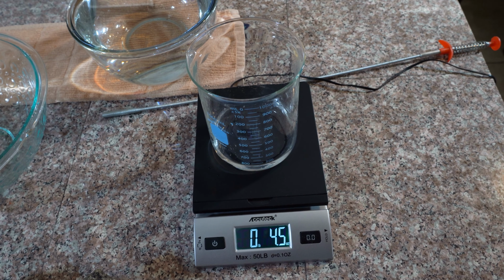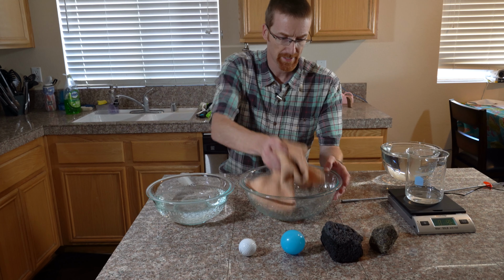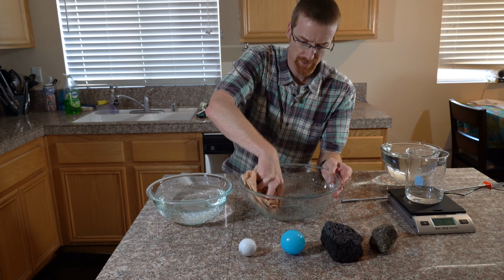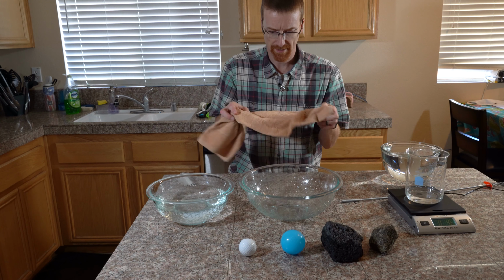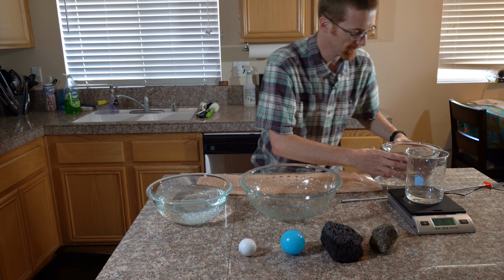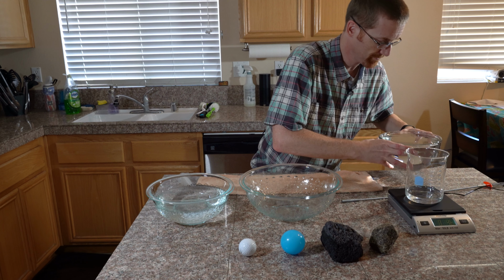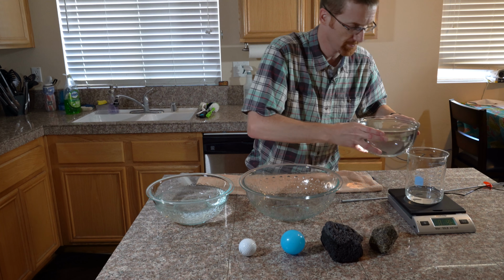Let's do the same experiment again, but this time with an object that floats. First of all, let's go ahead and reset our experiment. I'm going to dry out any residual water that's in our outer container. We're going to put our bowl back in very carefully so we don't overflow prematurely.